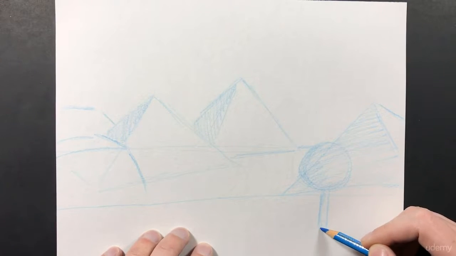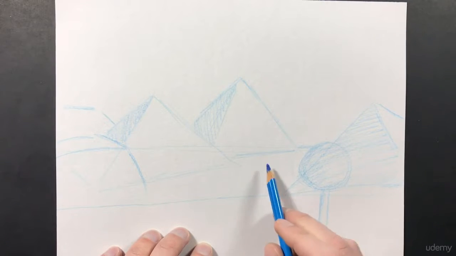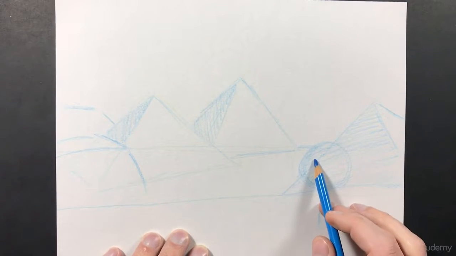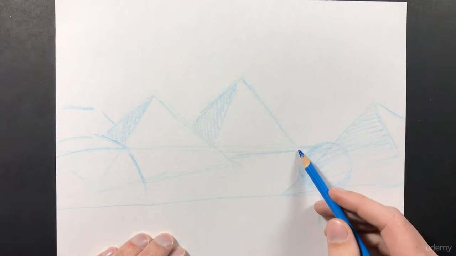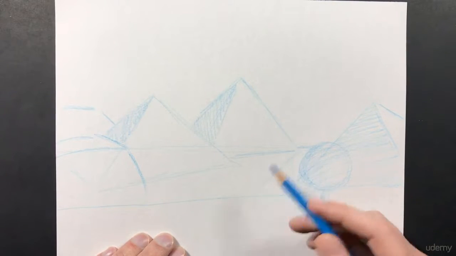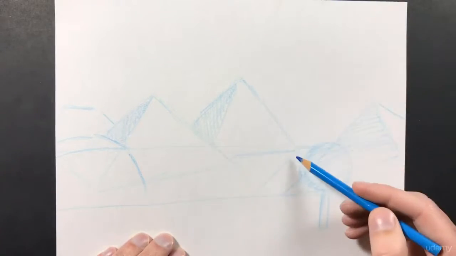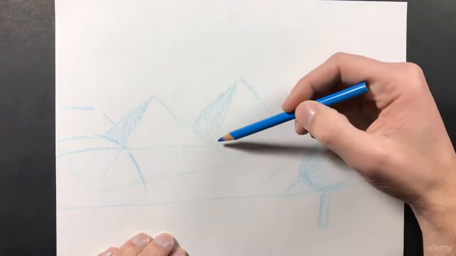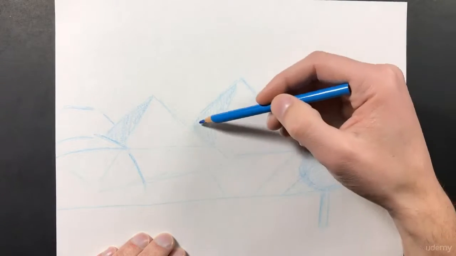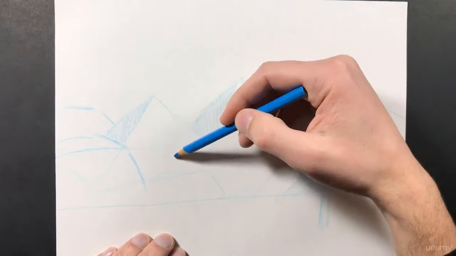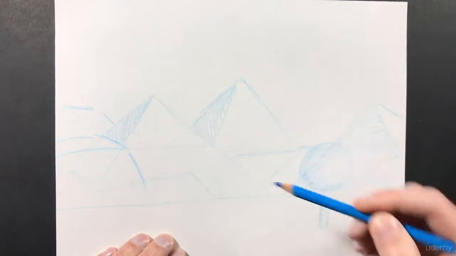Next, I'm going to go ahead and work on the reflection of my mountains. So this area right here is going to be a lake. So I want to create a reflection of these forms. So what I'm going to do is just copy them, but flip them upside down. So I'll have that line going from there to there. And then this line would connect back here, so I'll have it coming from there to there. And this one would come down to about there. So I'll have this one coming from there to there, like so.